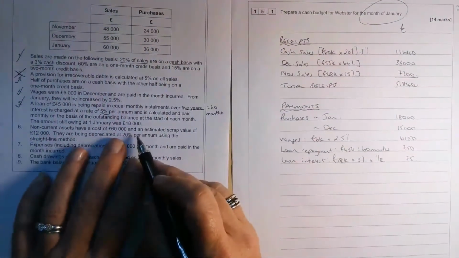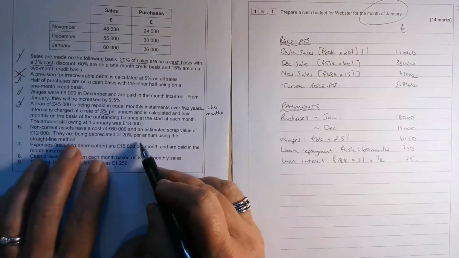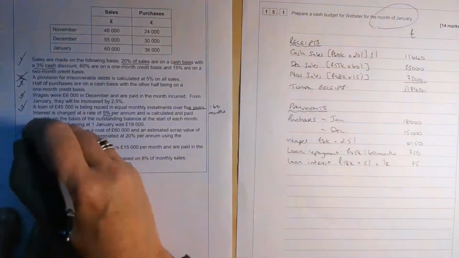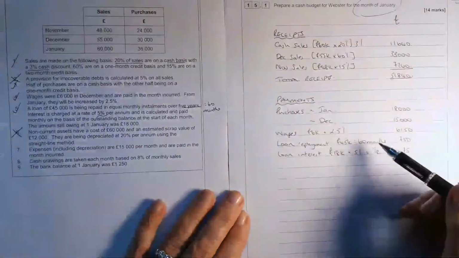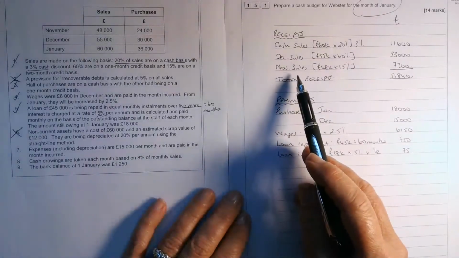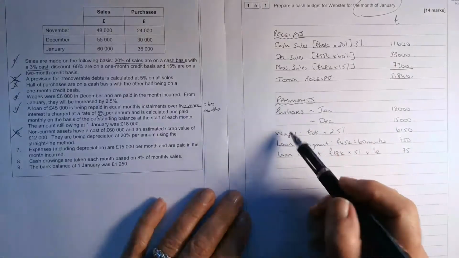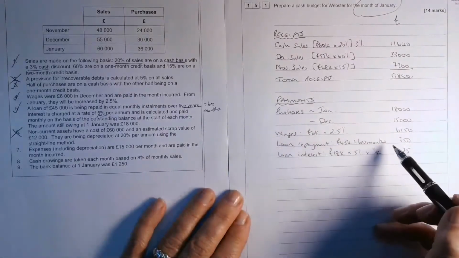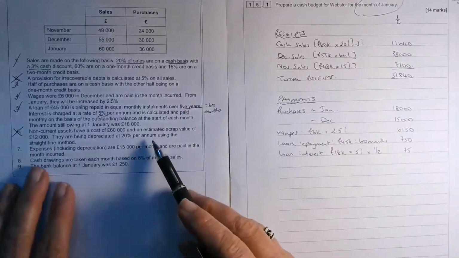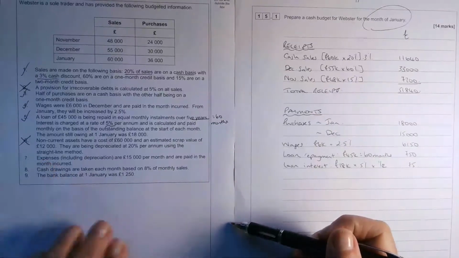Non-current assets have a cost of £60,000 and an estimated scrap value of £12,000. They're being depreciated at 20% per annum using the straight line method. Well, we can just ignore all of that. The only thing we want in here, remember, is payments and receipts. So if he sold an asset during the month, we would need to include that as a receipt. If he was planning to buy an asset during the month, we would need to include that as a payment. Depreciation, it's a non-cash adjustment, so it has no place in a cash budget. Leave that for the income statement.